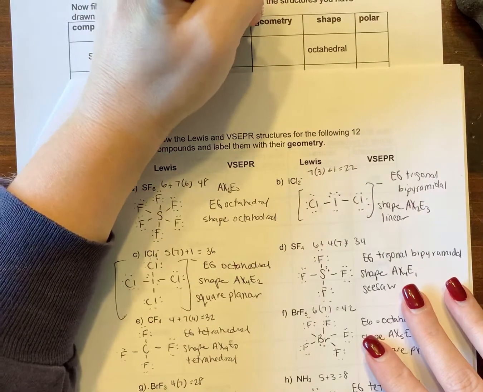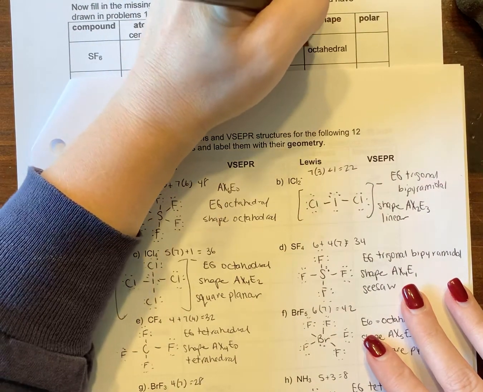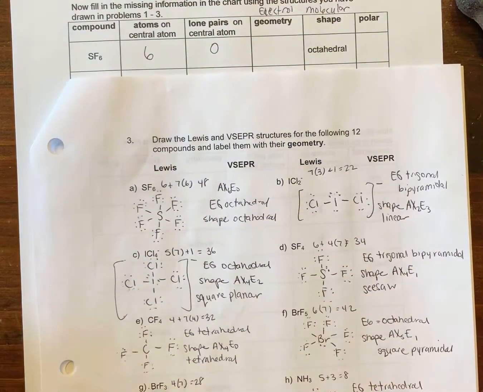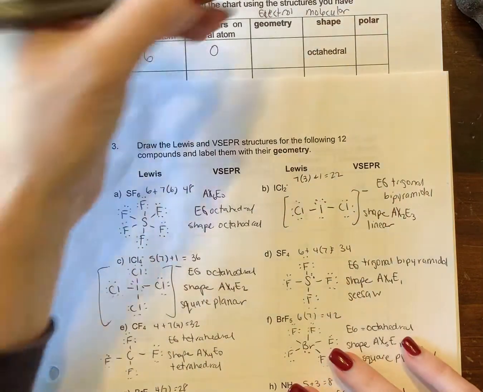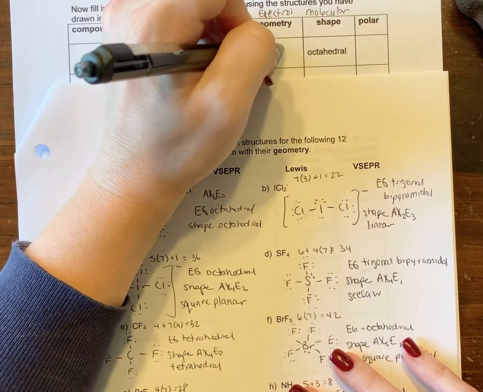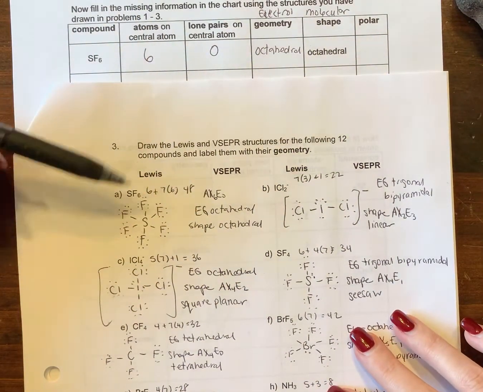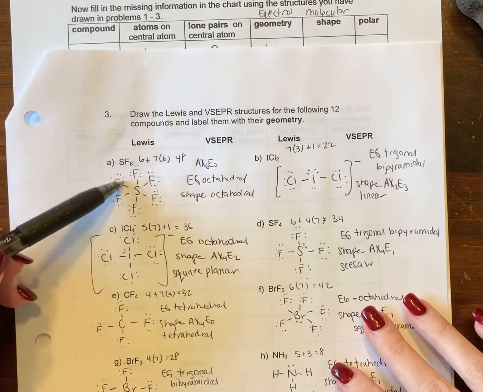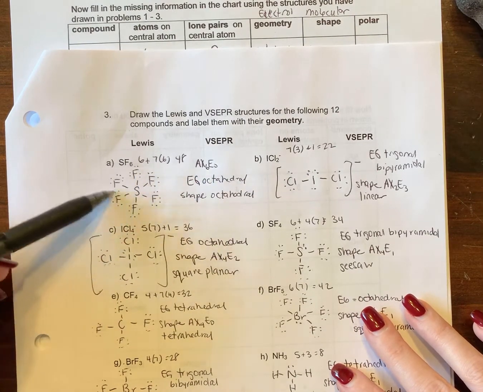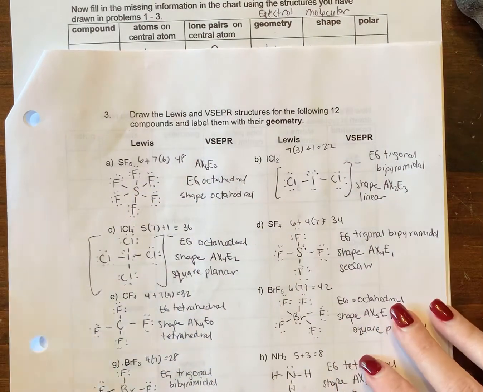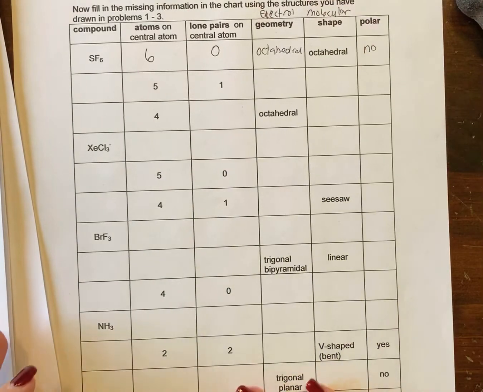This means the electron geometry, so I'm just going to go ahead and write that in. And this means molecular shape, just using the same terminology that I use. Any lone pairs? No. The electron geometry is octahedral. It also tells me the shape is octahedral. And even though these bonds here are polar bonds based on electronegativity, all of these angles being 90 degrees, they're going to cancel each other out. So ultimately, this is not a polar molecule.